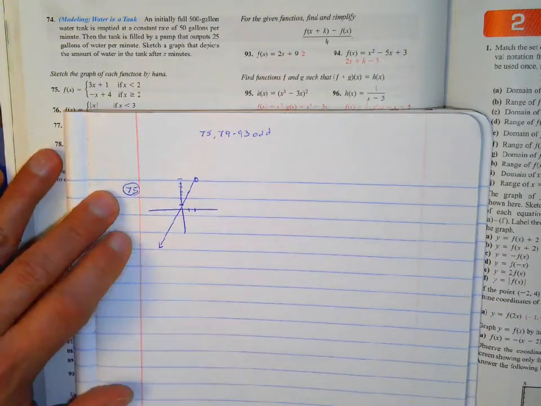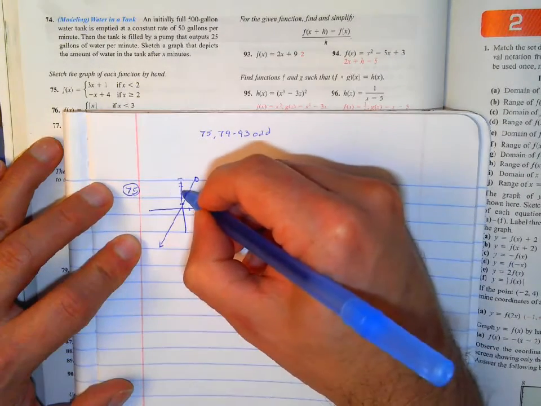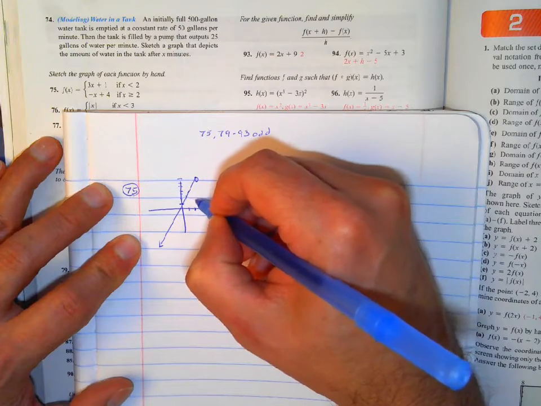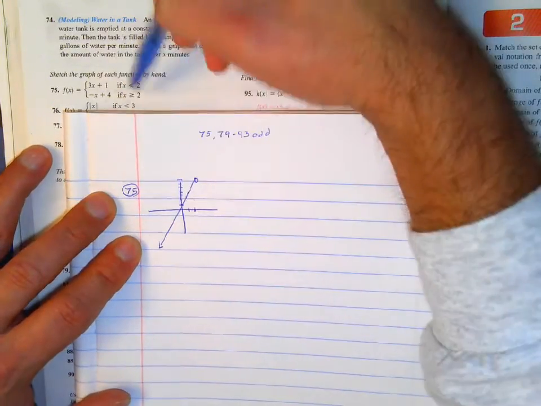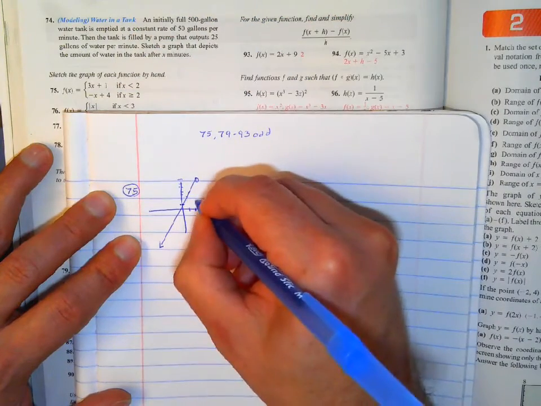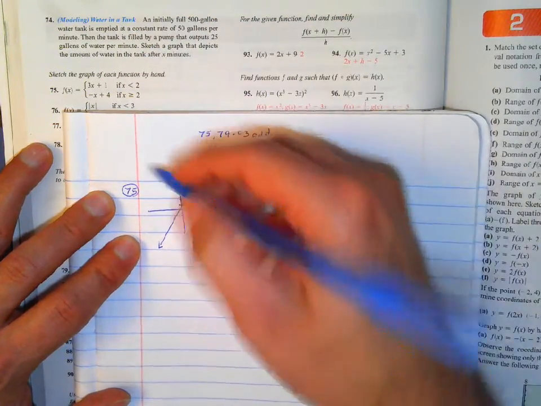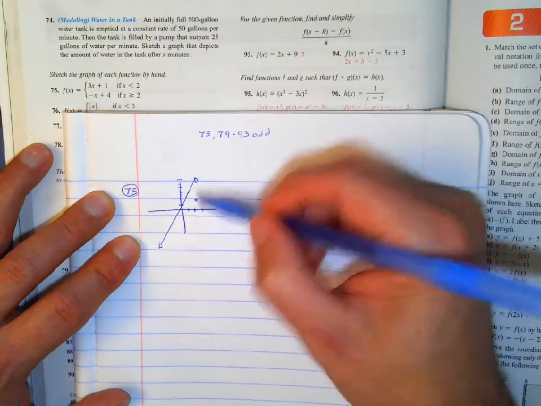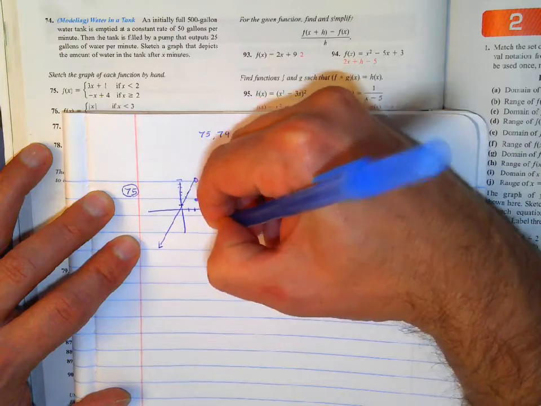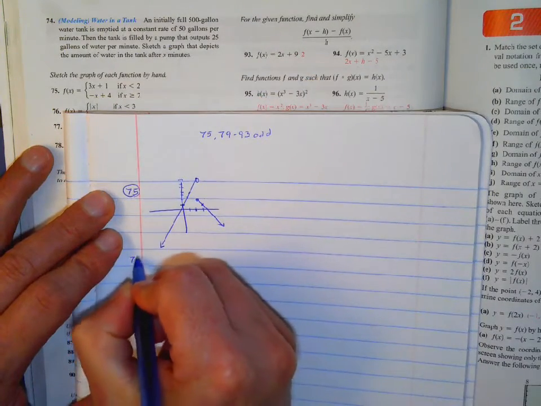Okay. The other equation is going to be for 2 and greater. That would start at 4 and go down 1 over 1, down 1 over 1, okay? But also to find the points, let's just plug in the 2. So negative 2 plus 4 is 2, so it'd be at 2, 2, and it's or equal to. And we do know it goes down 1 over 1, but we could find 3. Negative 3 plus 4 is 1, and you could plug in values and stuff there too. So there's the graph for 75. 79.